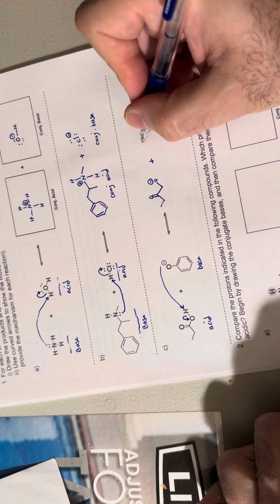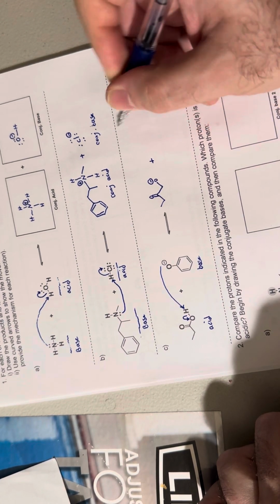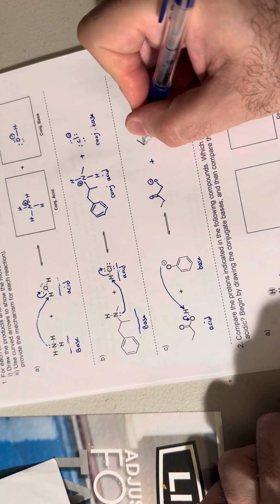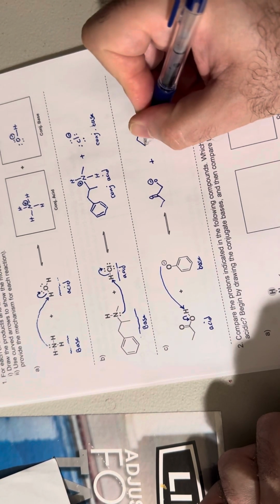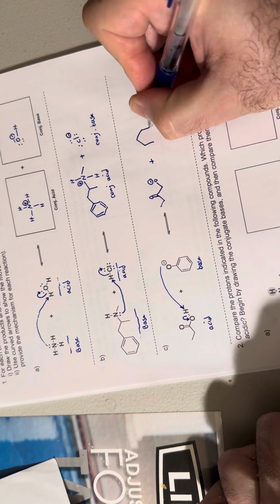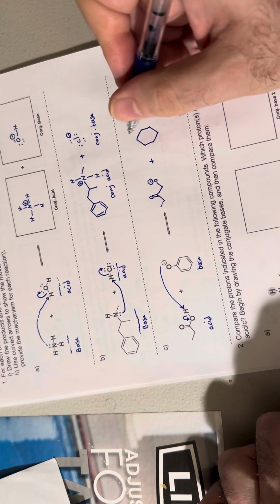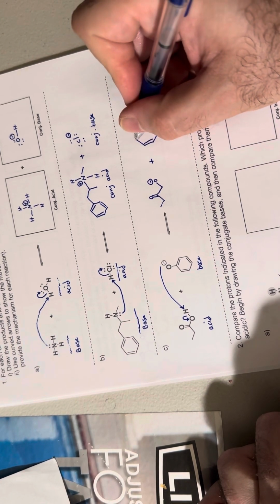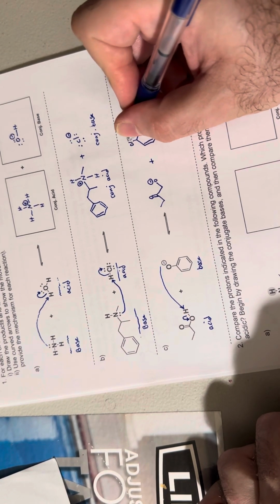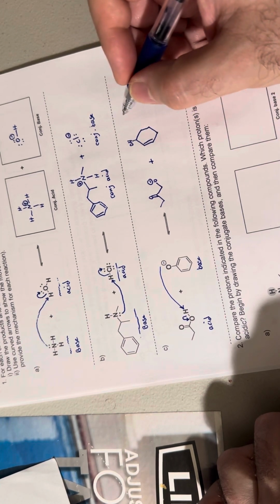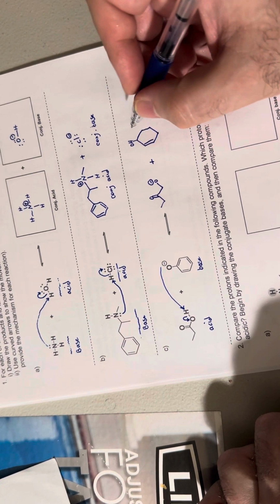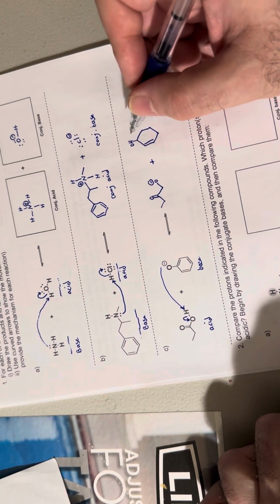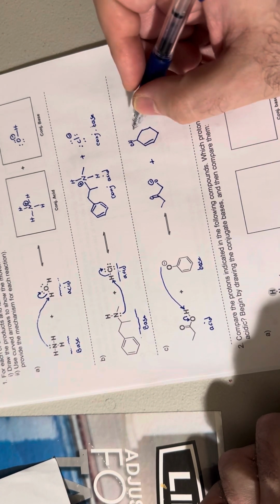And also phenol is another product here. You can see we have 1 OH. That is an alcohol functional group, stuck to one of the carbons in this aromatic ring.